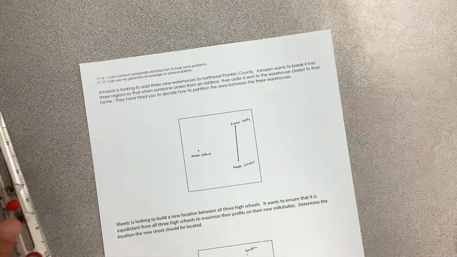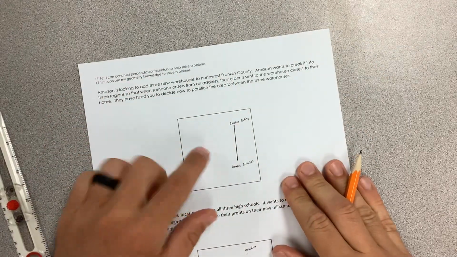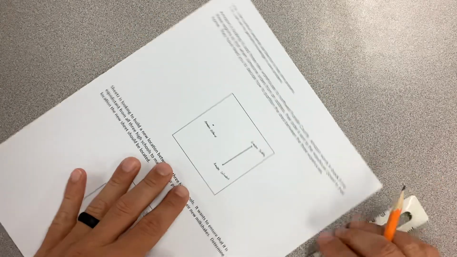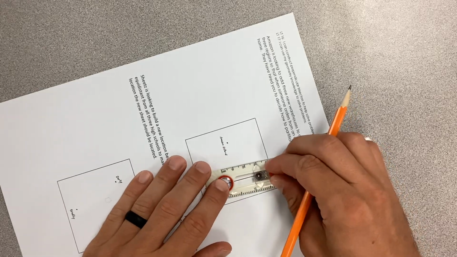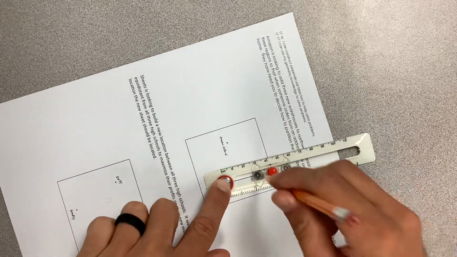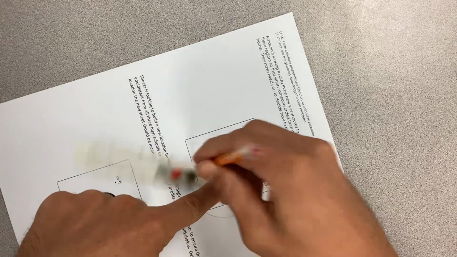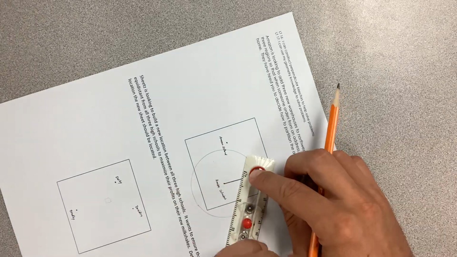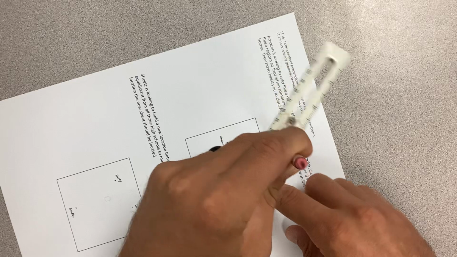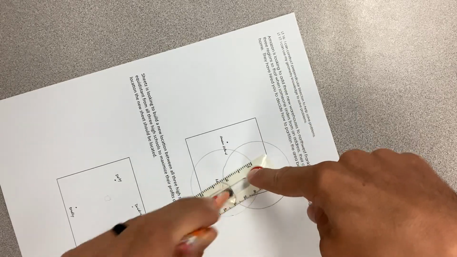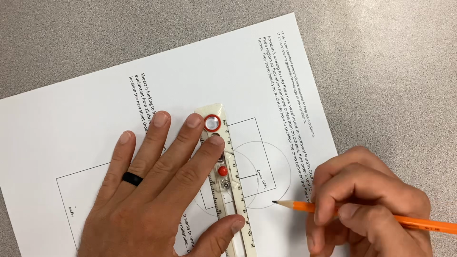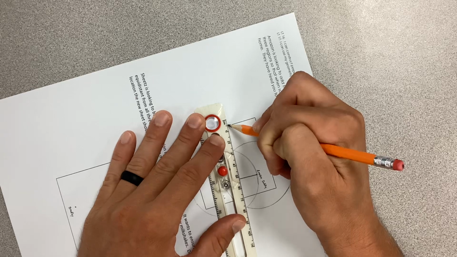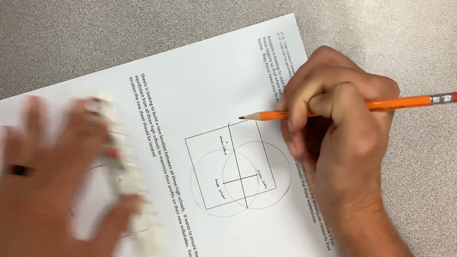So first off, let's see which part of this region is closer to Dublin or Columbus for the warehouse. When we look at this, we're going to perpendicular bisect between Amazon Columbus and Amazon Dublin. So I set my compass to the length of Columbus to Dublin, set my compass to that width, and we're going to do it in pencil for now, but we're going to end up coloring.